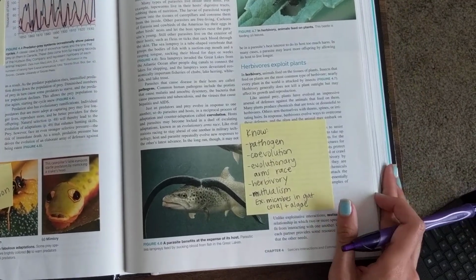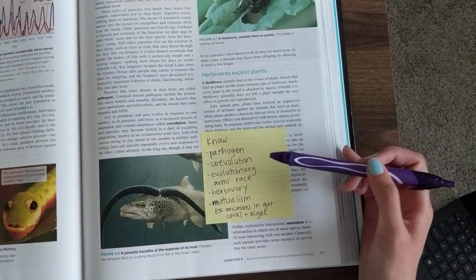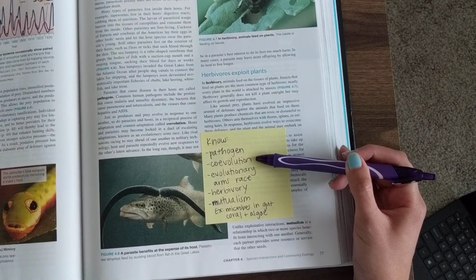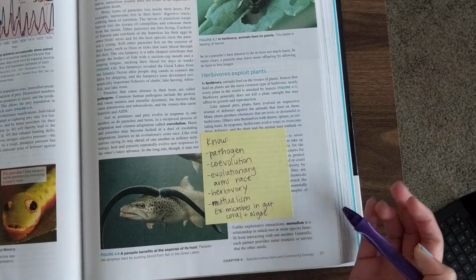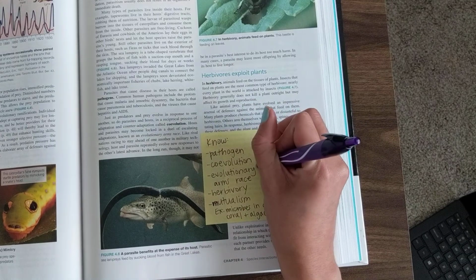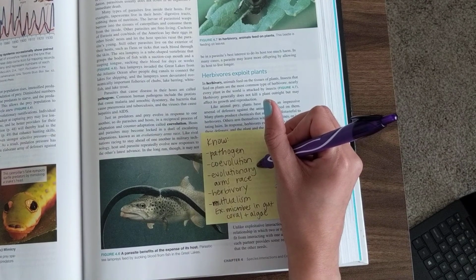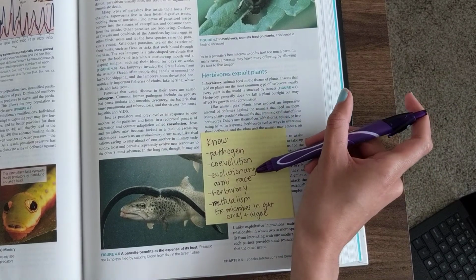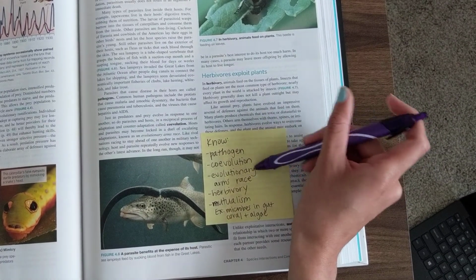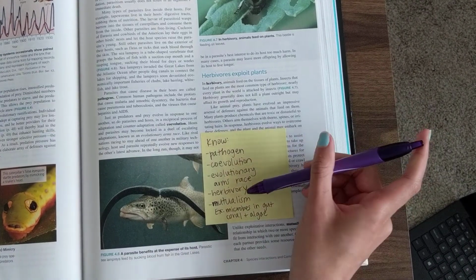On page 77, know pathogen, know coevolution. Coevolution is how two species evolve in response to another's evolution. So a rabbit may be very fast. Its predator, a lynx, may evolve to be even faster. It may have an adaptation over time. The rabbit will respond to that, and they will be in an evolutionary arms race, getting faster and faster.